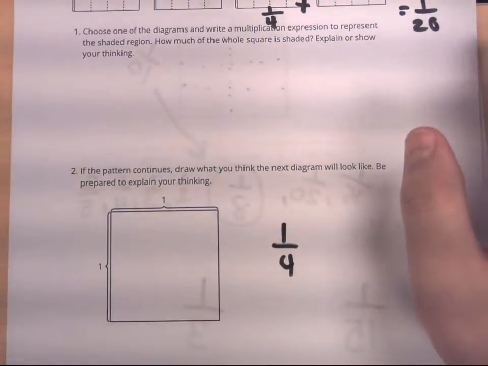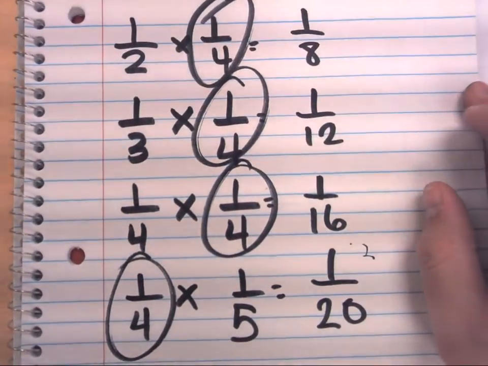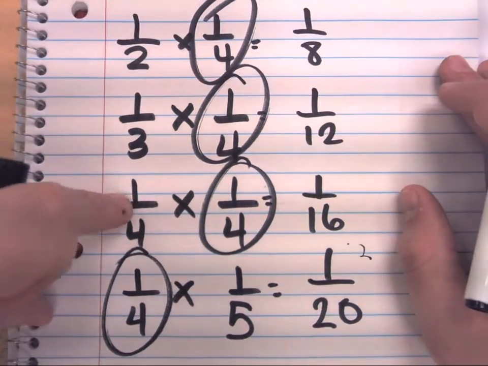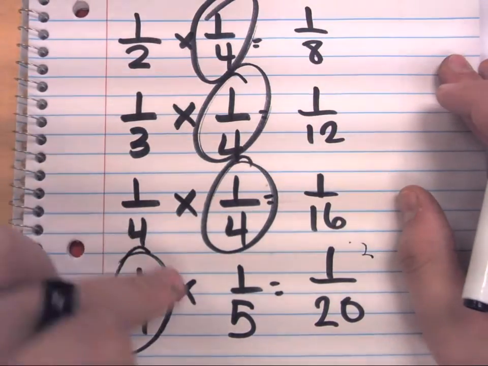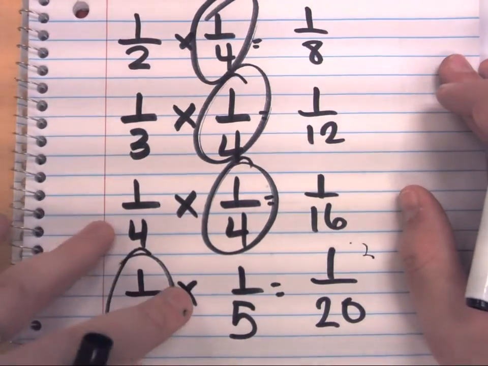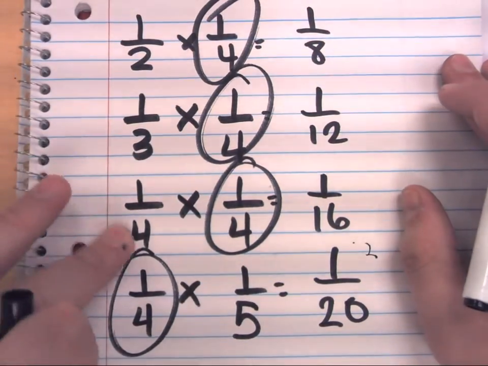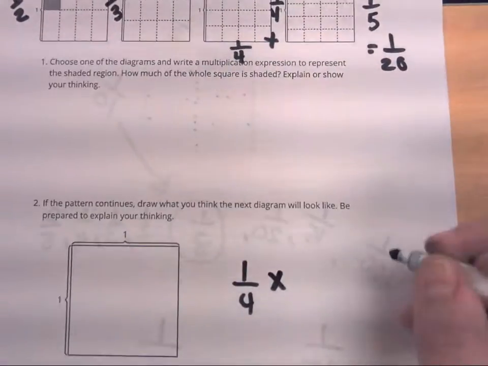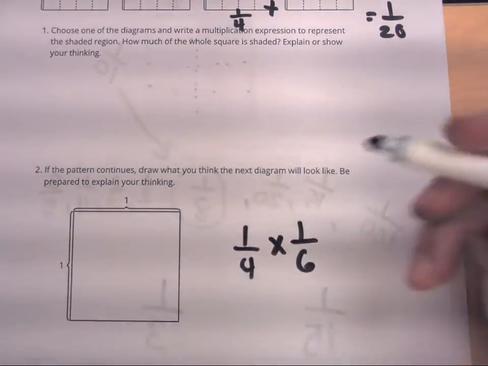And then they noticed when they were looking at how the other factor changed from each diagram that the factor was getting smaller, and that the denominator in each of these factors was going up from 2 to 3, to 4, to 5. So it was going up by 1. And so they predicted that the other factor would be 1/6. And that was really neat.